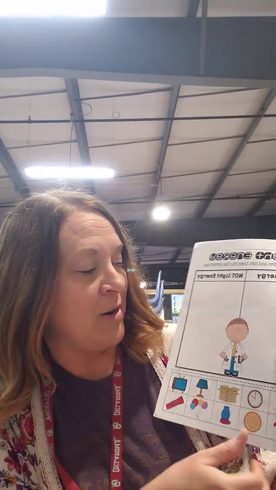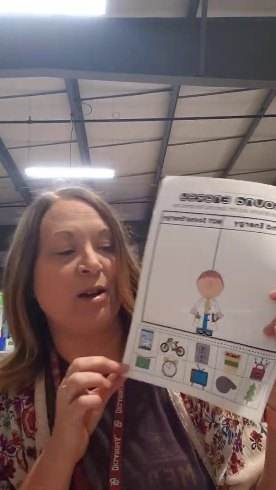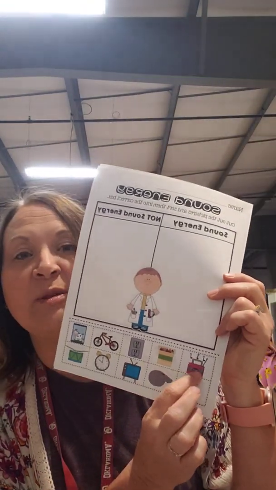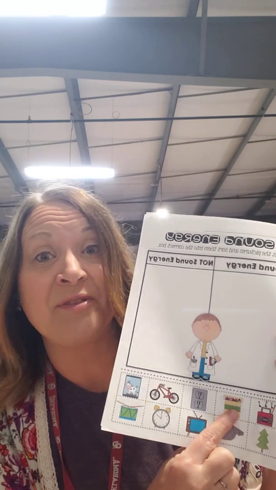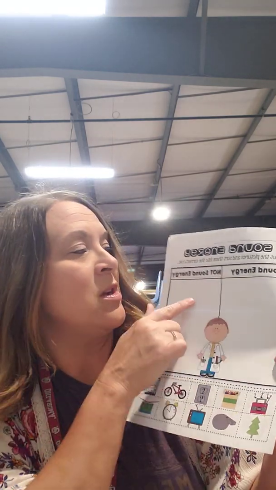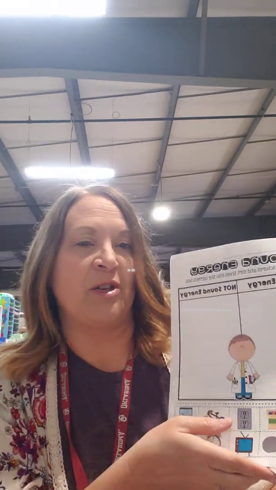So it'll go here. So you will just go ahead, same with sound. Oh, I see music coming out of there. Can we hear that? Yes, that gives us sound. It goes there. But now that's a box of crayons. Does a box of crayons give us any sound? No, they don't. So that will go there. And then you'll go through all the pictures.